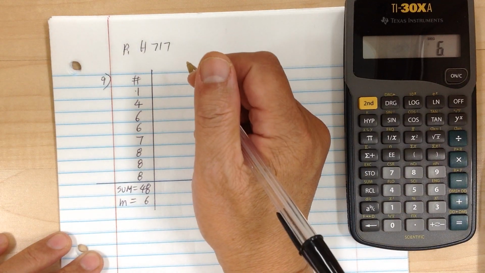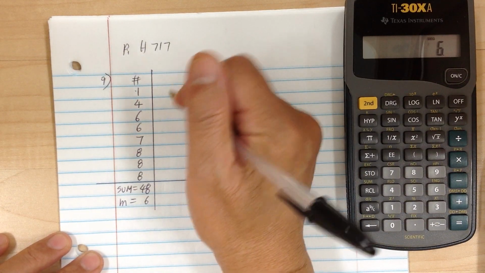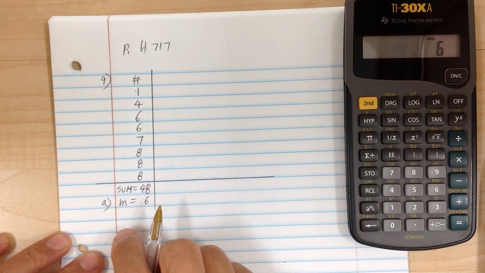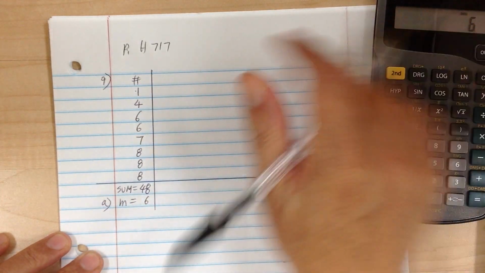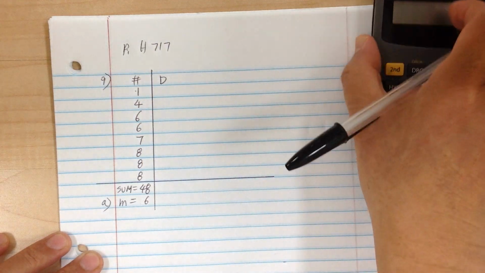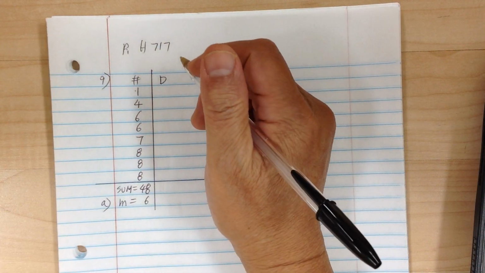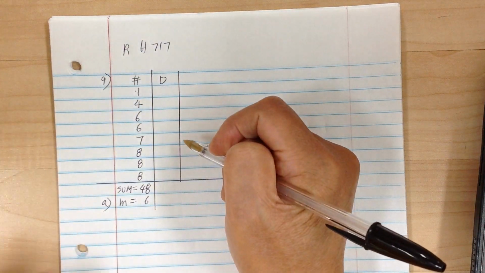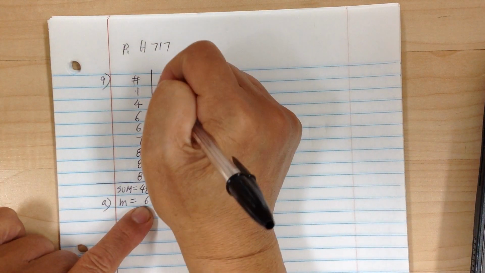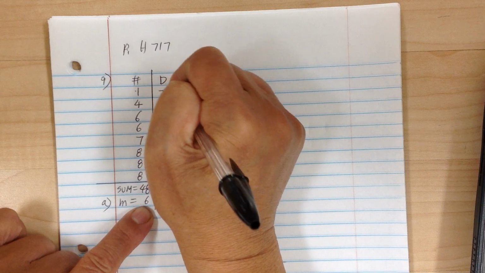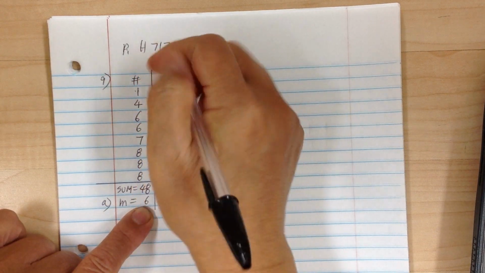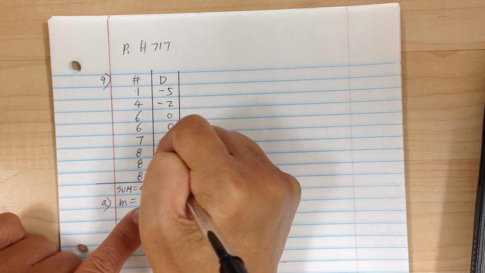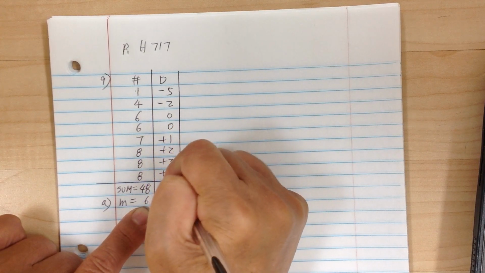Okay, now next, that's your A, the mean. Now to find the variance, you have to go to the next column. You have to find the differential, the D. The mean is 6, and D is the differential. So this is -5, so 1 is 5 below the average. This is -2. This is 0, 0. This is +1, +2, +2, +2.